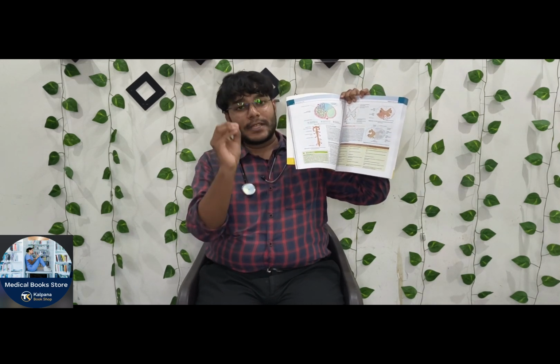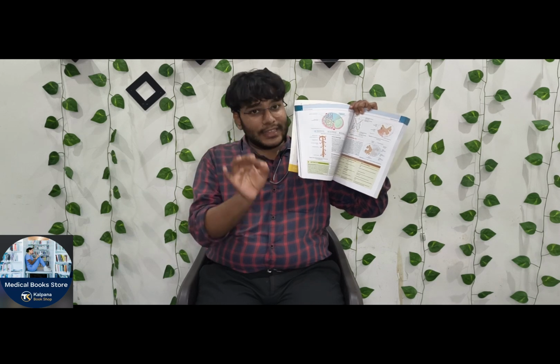Apart from that, there are various other things which have been included in this book. For example, there is something called clinical anatomy. After every topic, there is some specific correlation about clinical anatomy given in the textbook. And these same things are going to be asked in the new pattern CBME curriculum, which all of you are aware of. Apart from that, there are some tables which beautifully differentiate between structures.